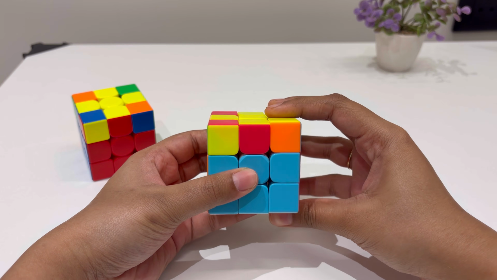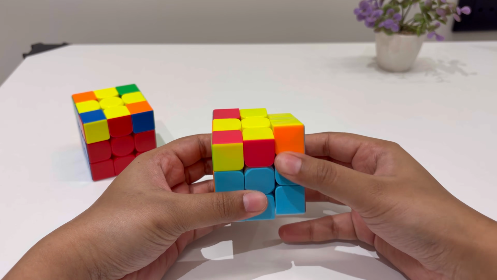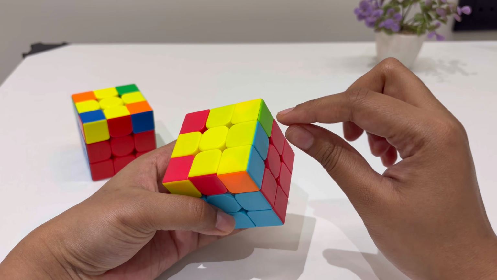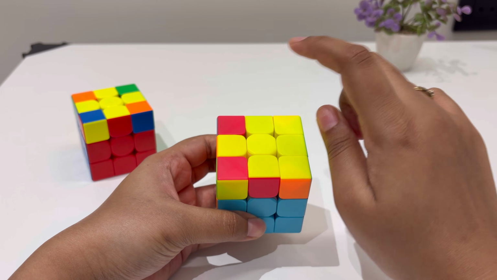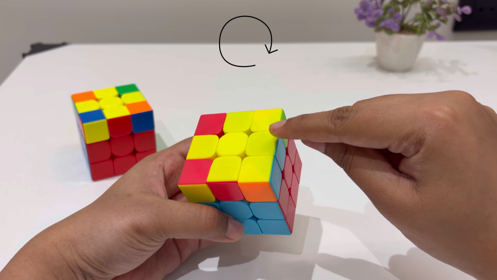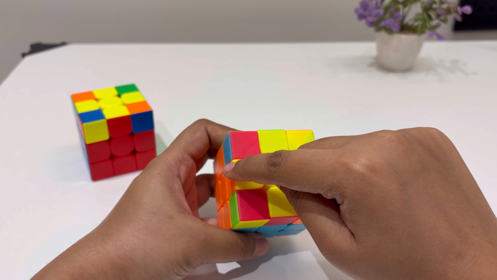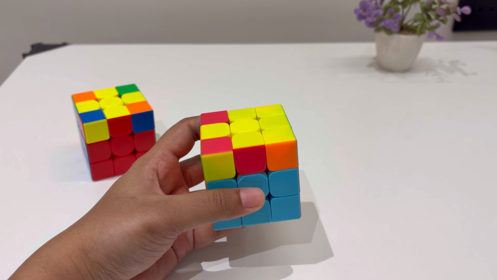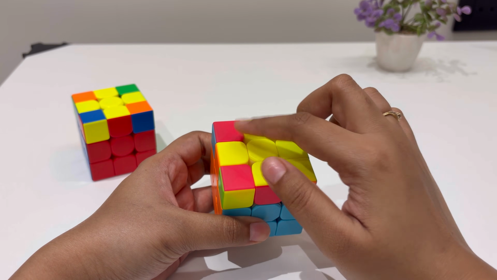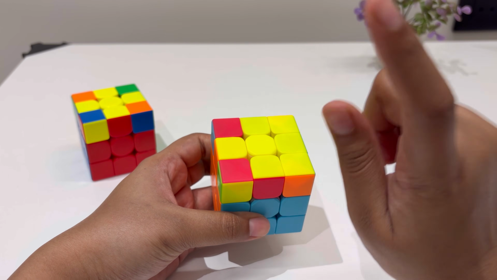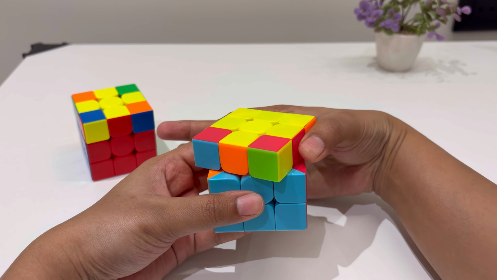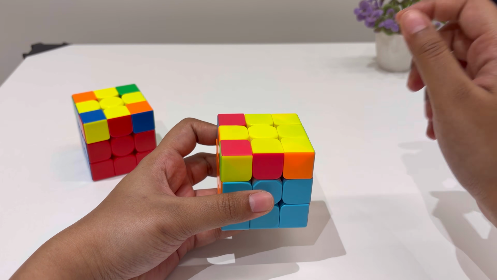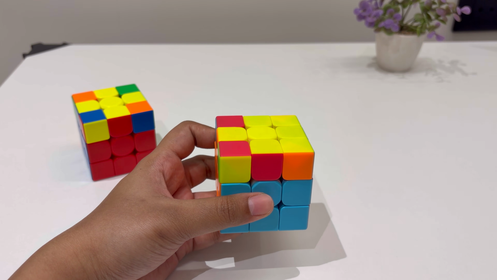So if I apply the right algorithm here, remembering that these two are at the correct position, this would remain constant, and these three pieces would rotate clockwise. So blue would come here, orange would come here, and green would come here. Now what would happen is, they are relatively in their correct position. So I would need to rotate the top layer once, that is U prime, to bring all of them to their absolute correct position.